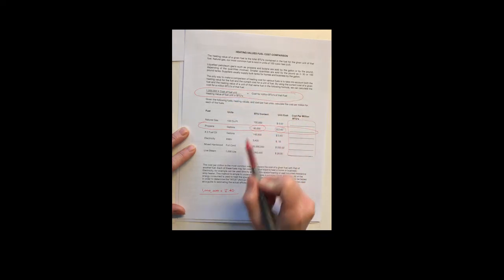So I'm dividing it by this number right here, and that is going to give me $26.09. So the cost per million BTUs for propane is $26.09 per million BTUs. You should do that for each of the other types of heating for this table.